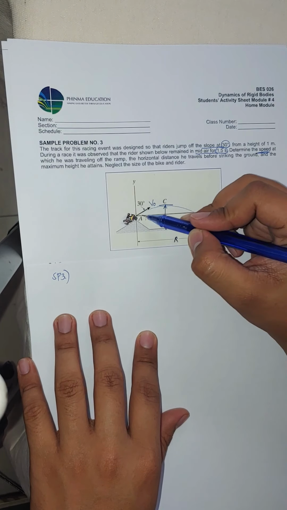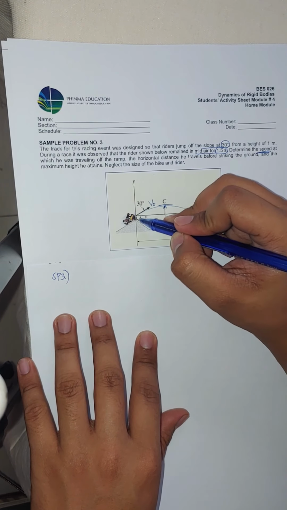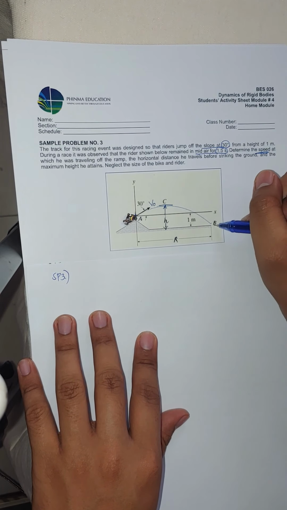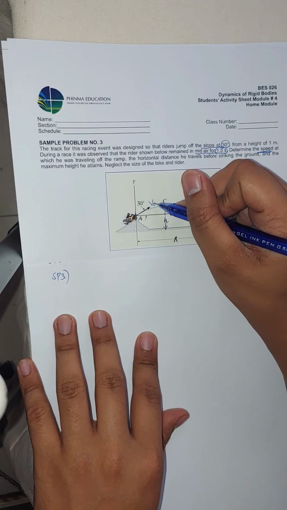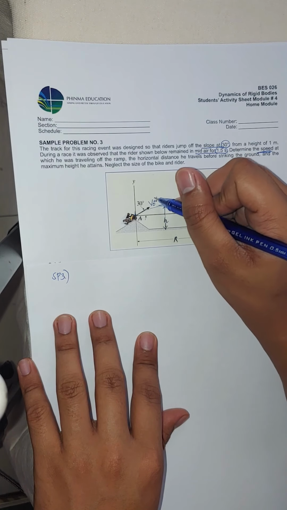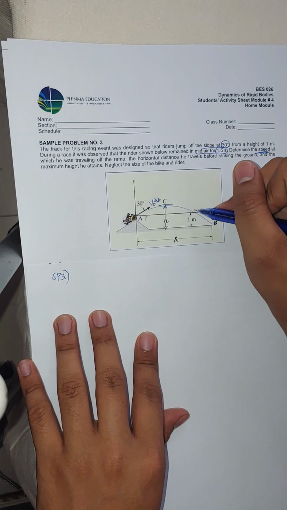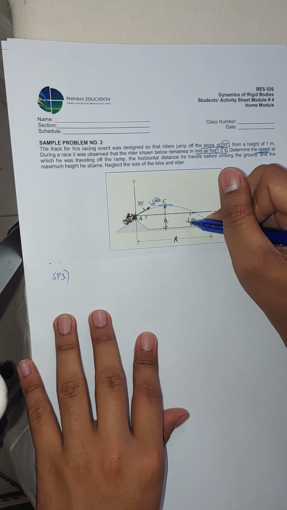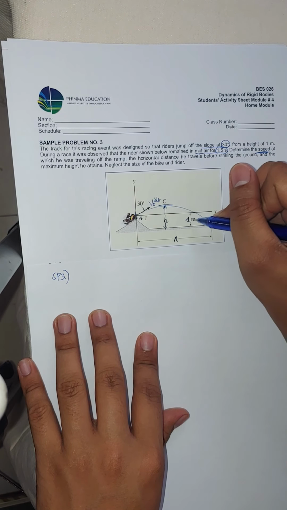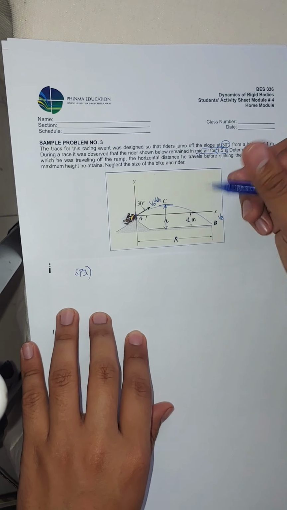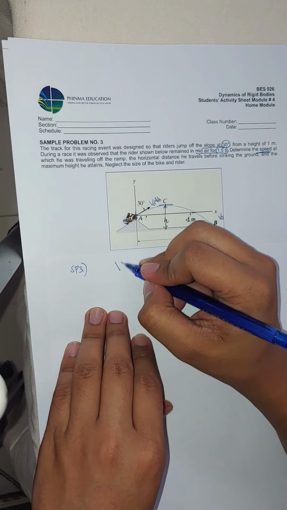Since we have 2 points mentioned here, this is our origin, A, then B. So we will name the initial velocity VA, and here VB. From the origin downward, this is negative 1 meter. Since this is the origin, it went down 1 meter, okay? So let's solve.